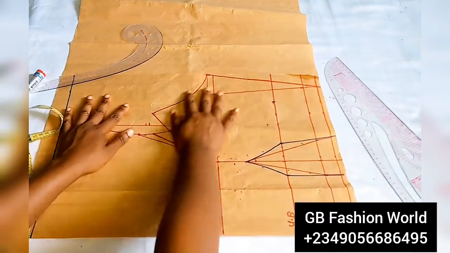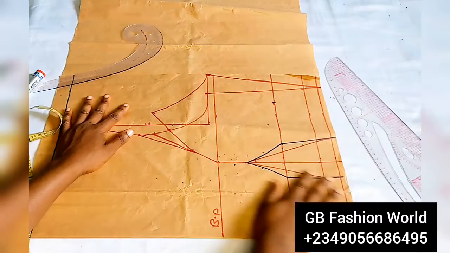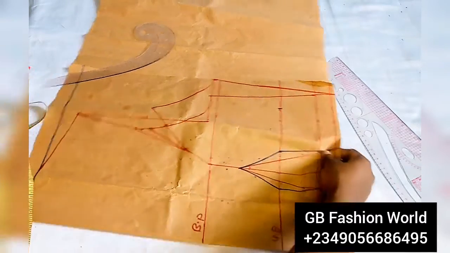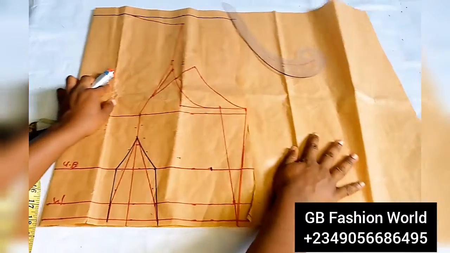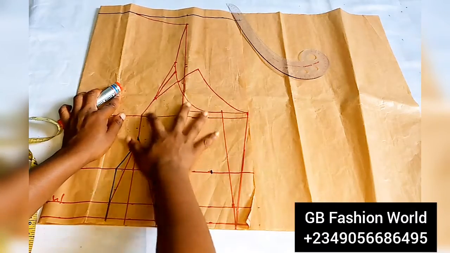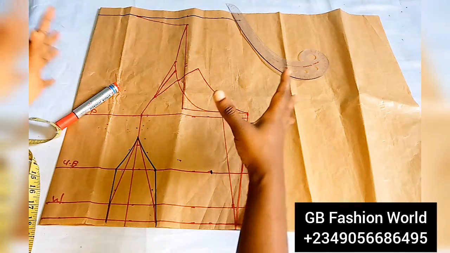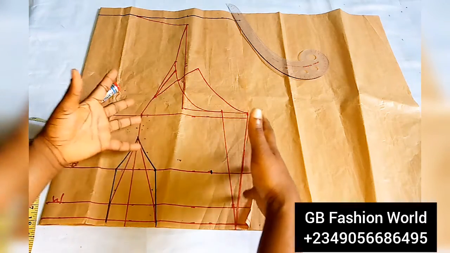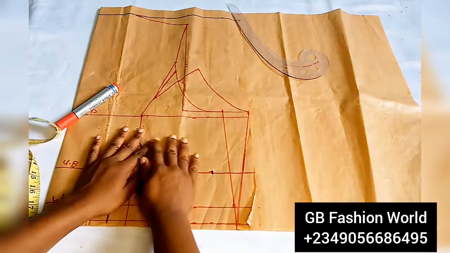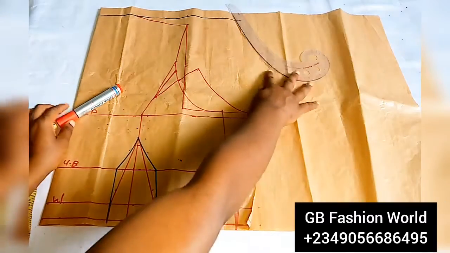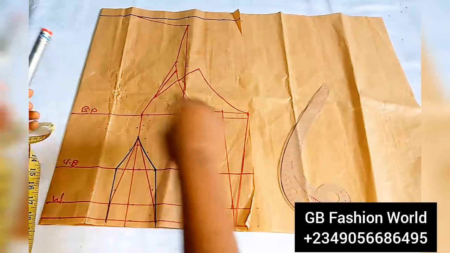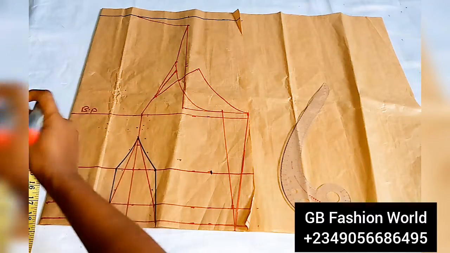So this is what we have now. As you can see, this is what we have. Let me turn it like this. You just see what we have. We have created enough cup, and we have made enough room for the breast to stay in. Did you see that?